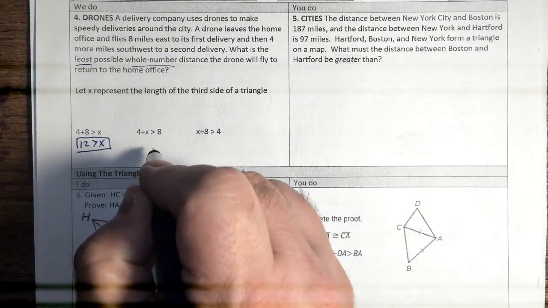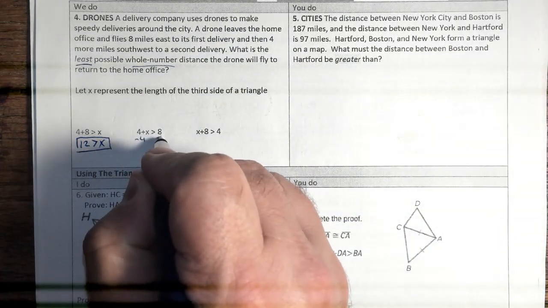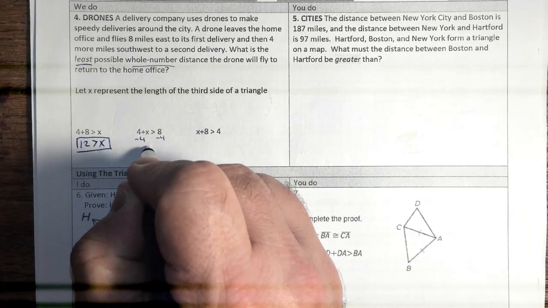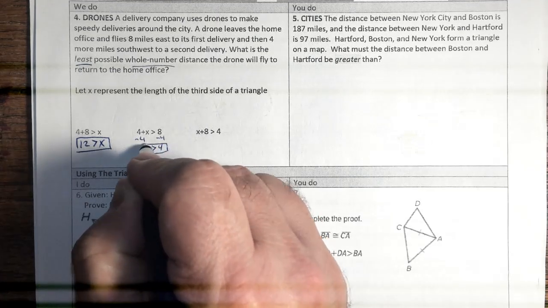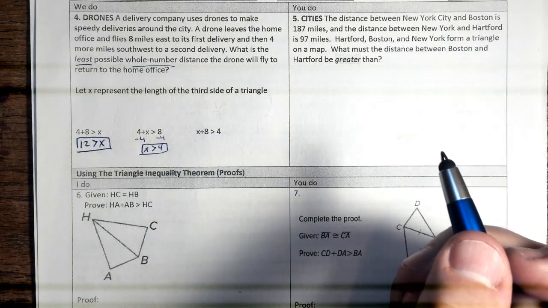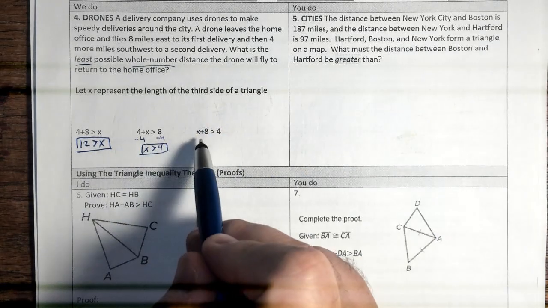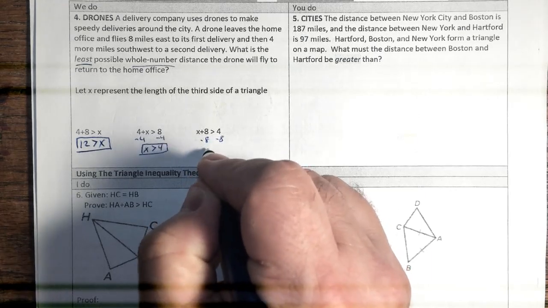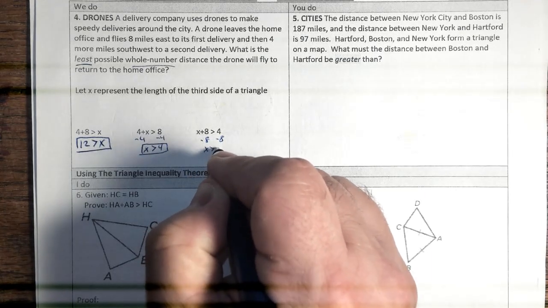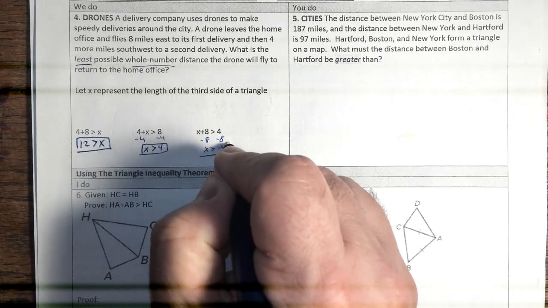For this, we need to subtract 4 from both sides. It's going to make X greater than 4. And then over here, we're going to subtract 8 from both sides, and X is going to be greater than negative 4.